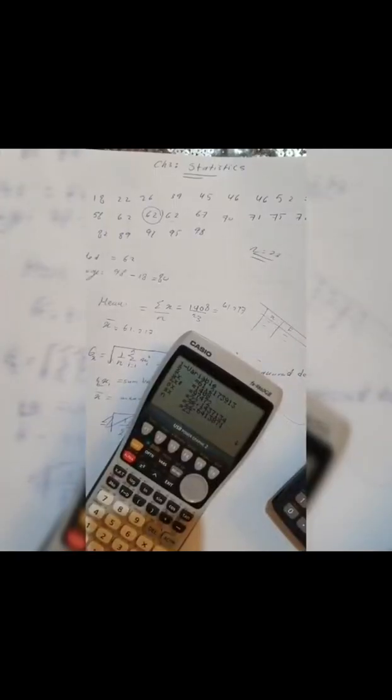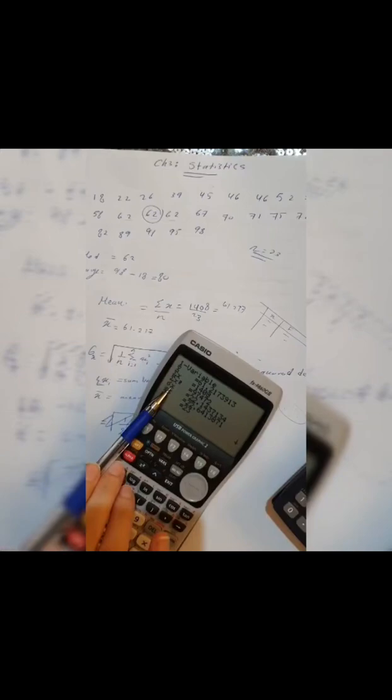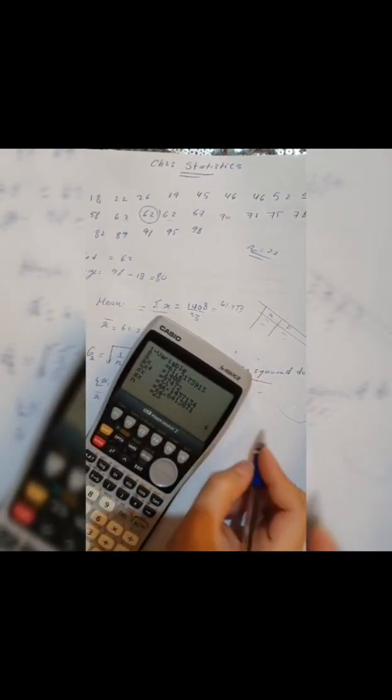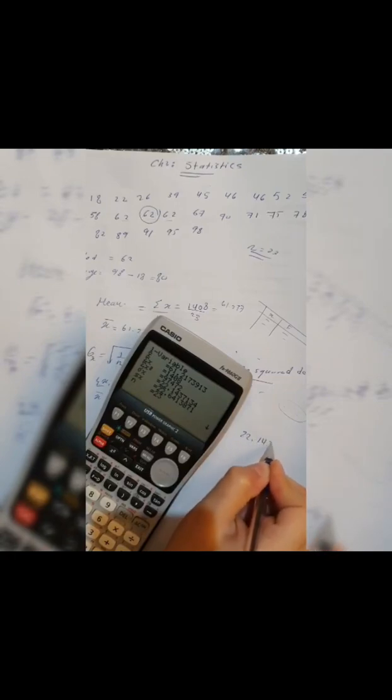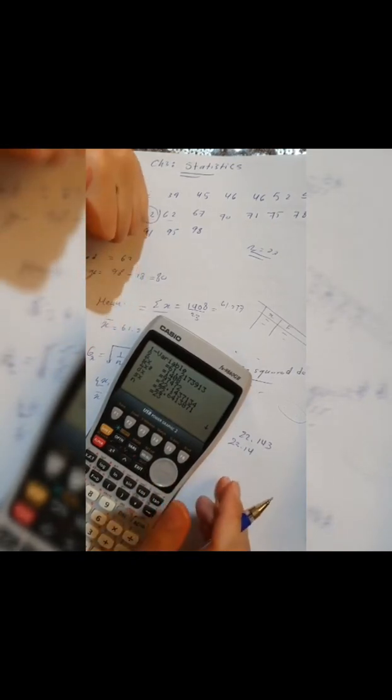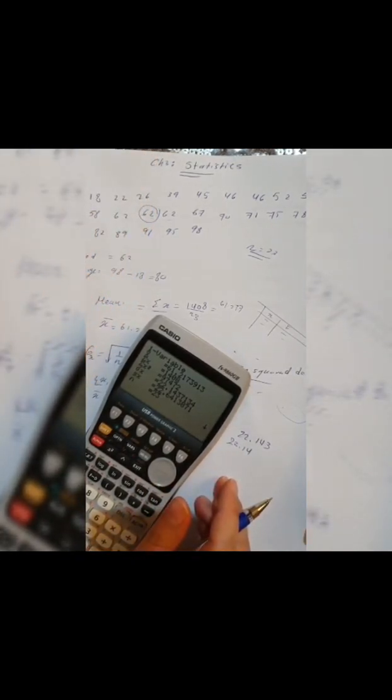If I want to find the standard deviation, I can use the calculator for that. I'm going to find sigma x, which is equal to 22.143. To the second decimal place, it becomes 22.14. So this is how we can find the standard deviation using the calculator.